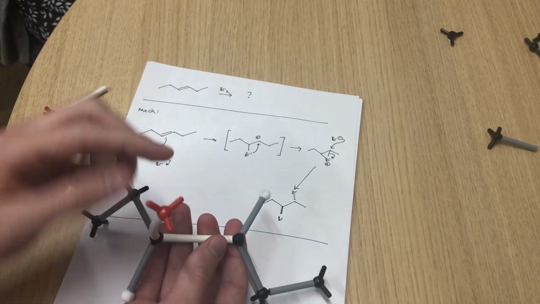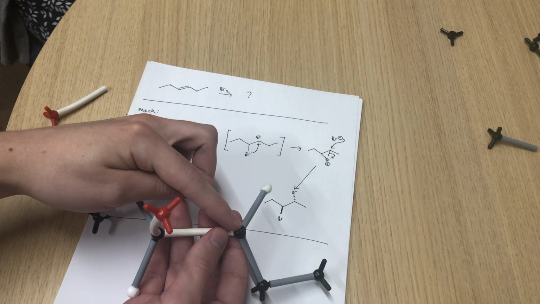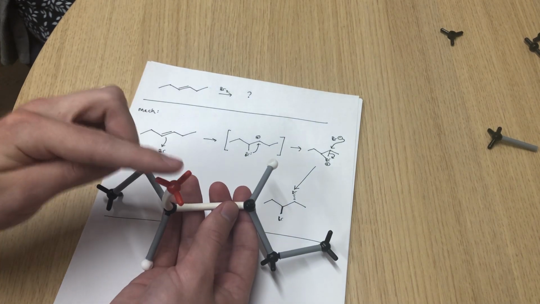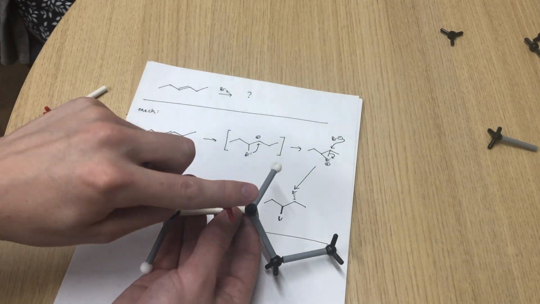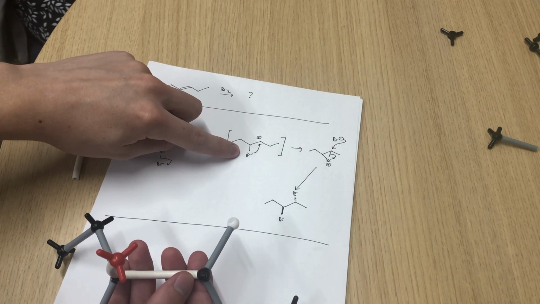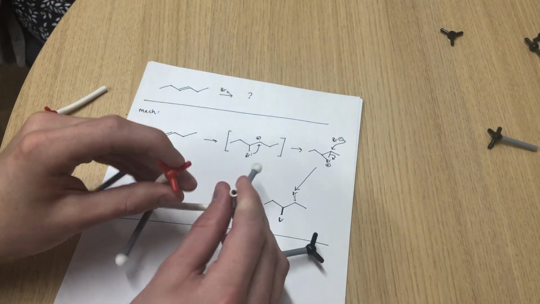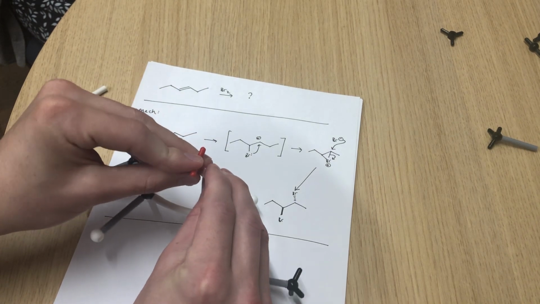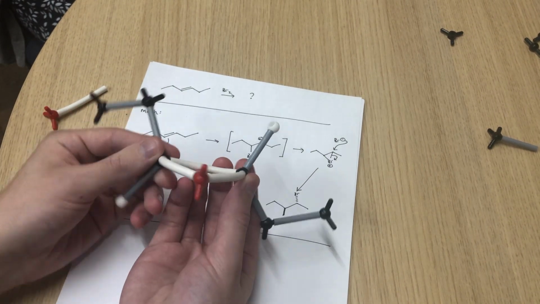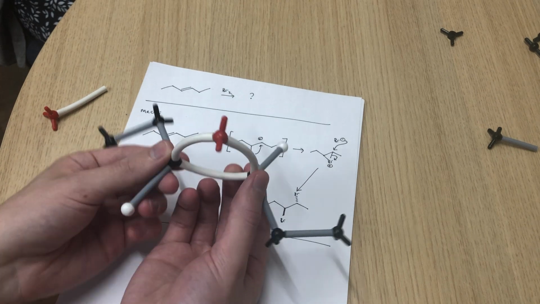So now we've got an sp2 hybridized carbon, and then we've got a lone pair here. That lone pair is going to push on over, as we can see, to the carbocation in this diagram. So we're going to get that as that. So now we've got our bromonium ion from the top as we look at it.